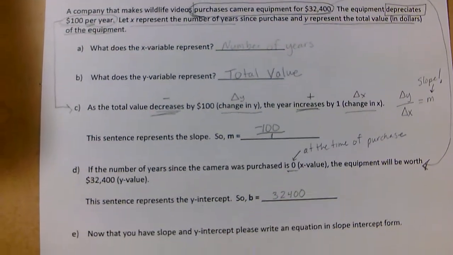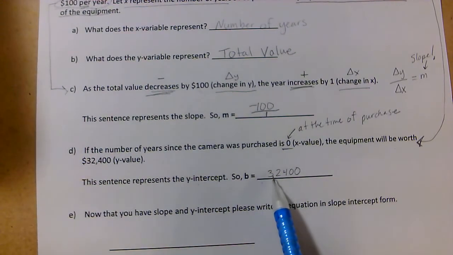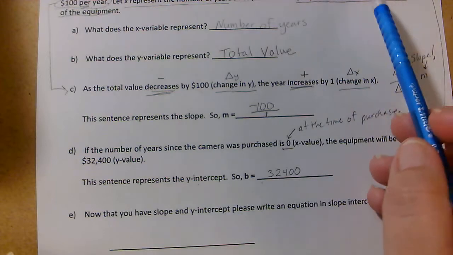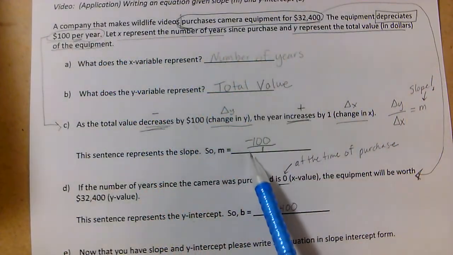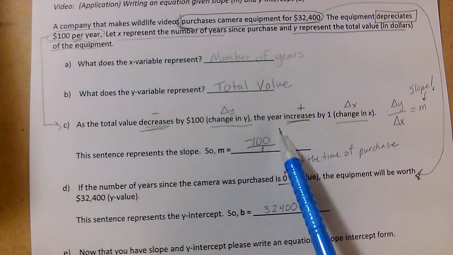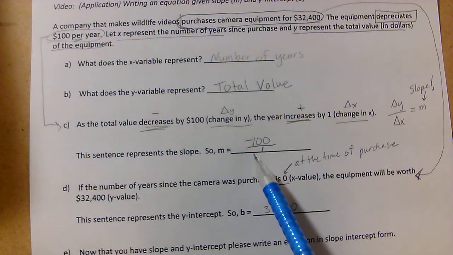So the camera equipment starts off at a cost of $32,400. And then the equipment is going to depreciate $100 per year. So it's going to go down in value. You're essentially losing $100 worth of value every year.